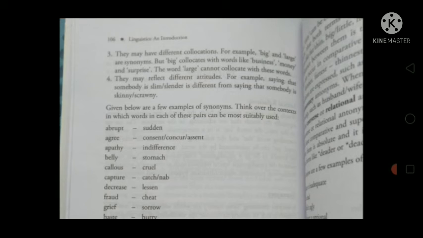They may have different collocations. For example, big and large are synonyms, but big collocates with words like business, money and surprise.